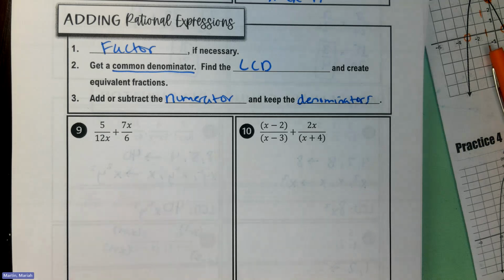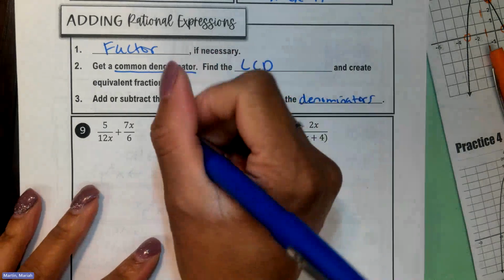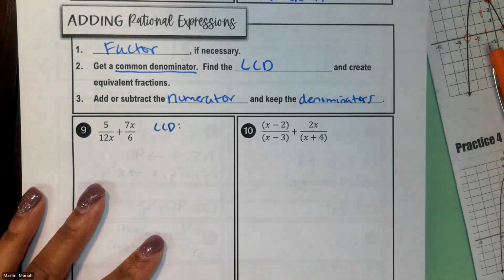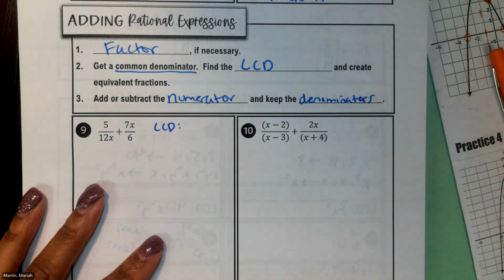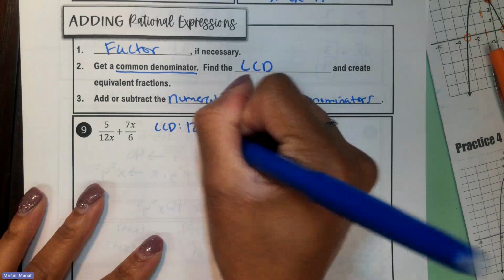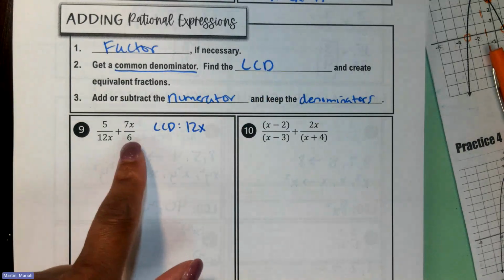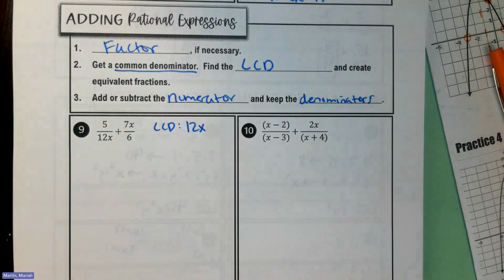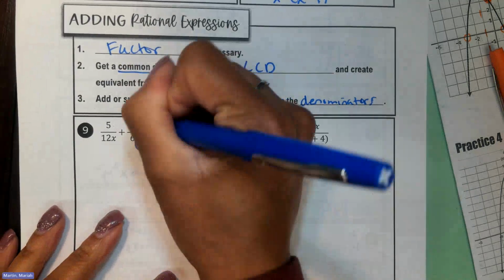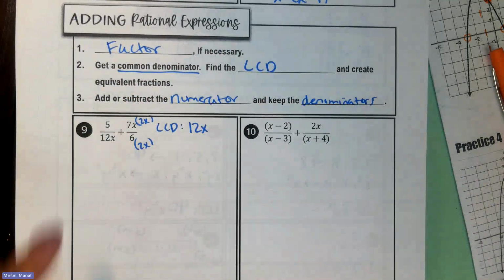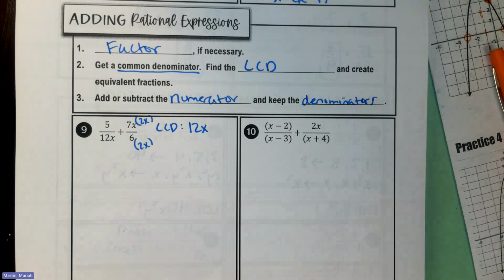Okay, so now we have 5 over 12x plus (7x minus 6) divided by 6. If there is a GCF, we have to factor. Fortunately, there's nothing to factor here, so we go on to our next step to get the common denominator. Our LCD here would be 12x. I can multiply this 6 by 2x, but I must do it to the top as well. I don't need to change 5 over 12x because it's already at its LCD.